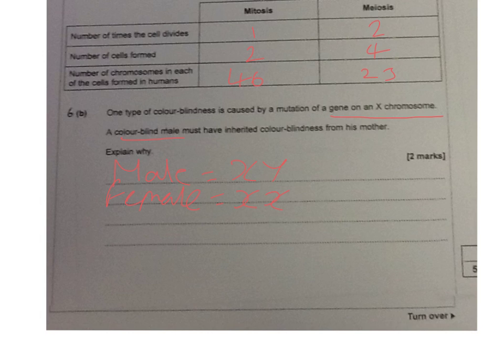So if we set this out as a genetic cross, we might help to explain it a little bit clearer. So we'll do that now. We'll make this a little bit smaller, and we can set up our genetic cross now. So we'll do a Punnett square. We'll do the mum on the top, and let's say that this X chromosome here has got the gene for colour blindness on it. We've then got the dad, who is XY, and we'll do a cross.